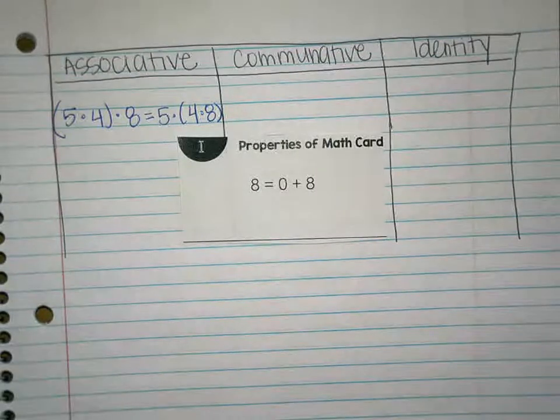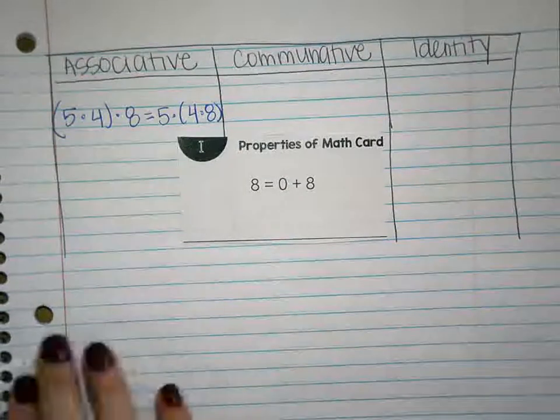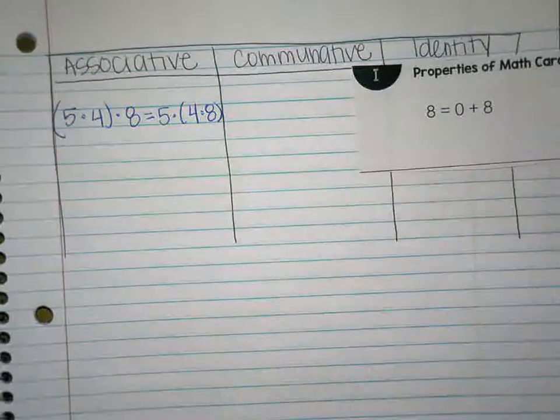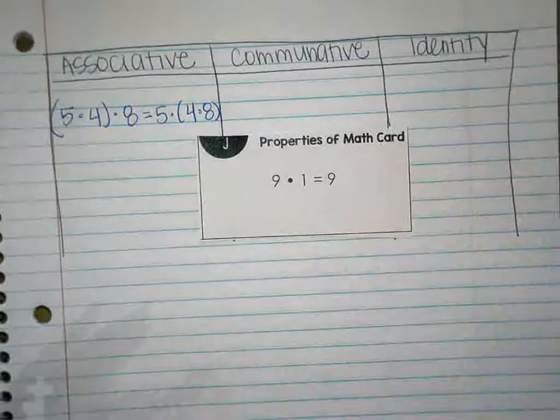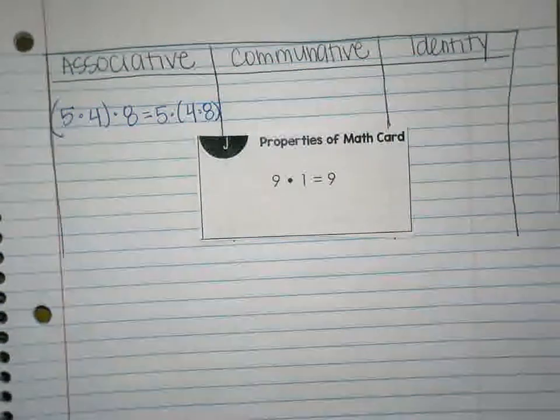8 equals 0 plus 8. Caitlin, what'd you tell me? Identity. Very good. Hopefully we all wrote that under identity. Next one. 9 times 1 equals 9.